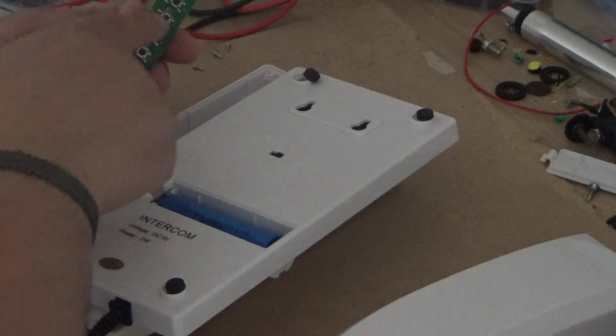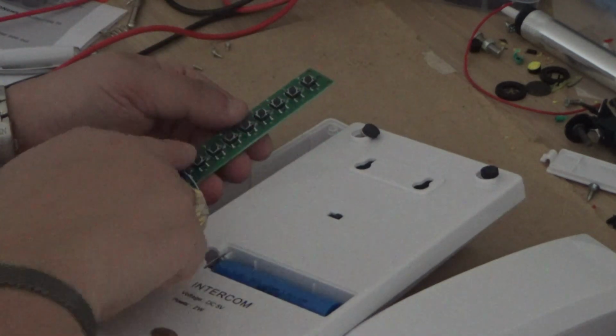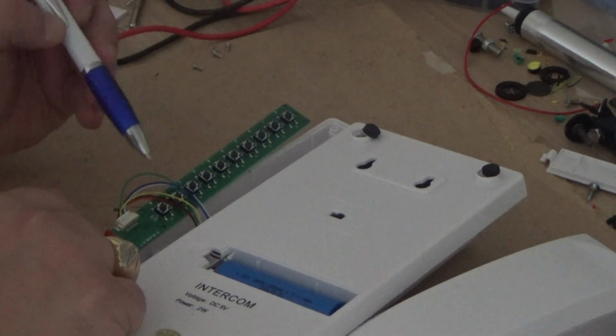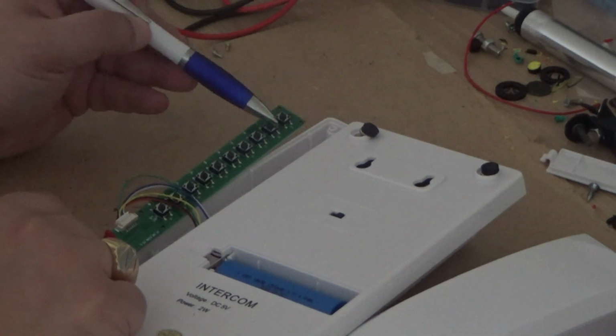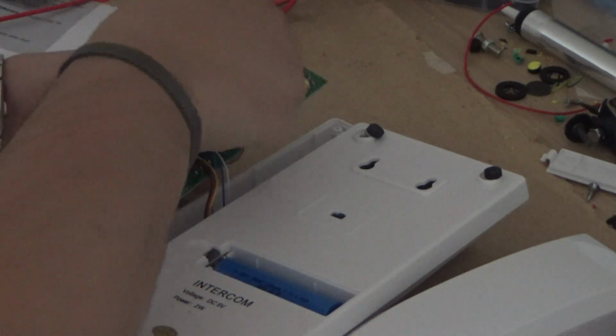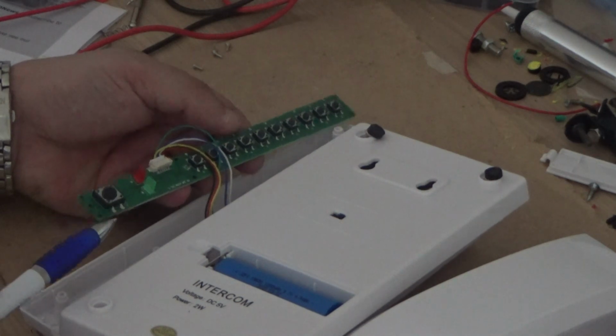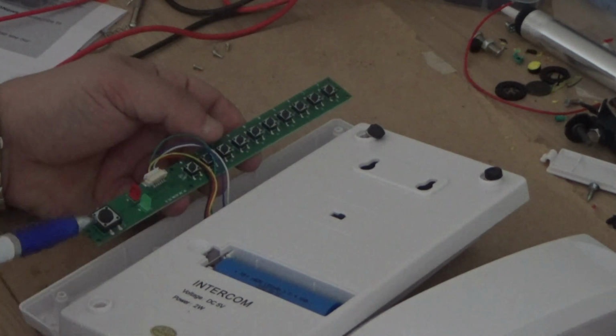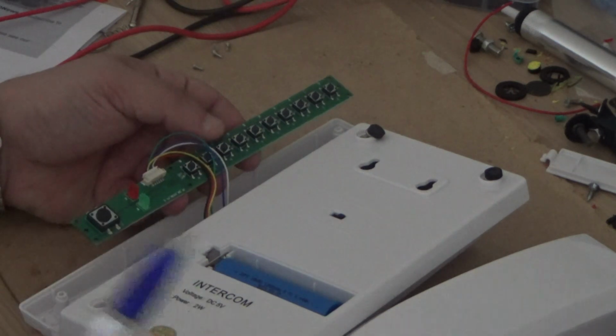These are the buttons for the number that you need to call. So it goes from number 0 to number 9, I think. And then this one over here is the call button. So you press the number of the phone, you press the call, and it calls the other phone.